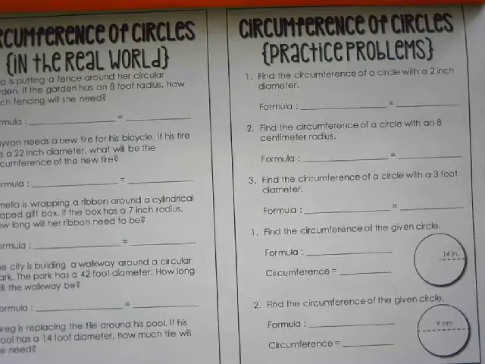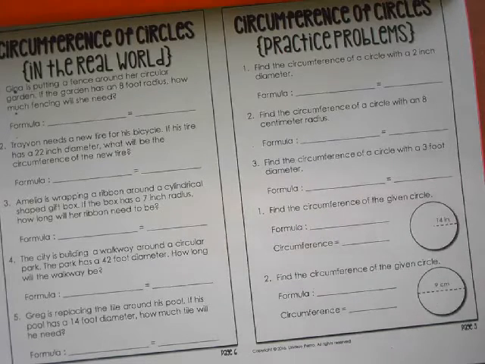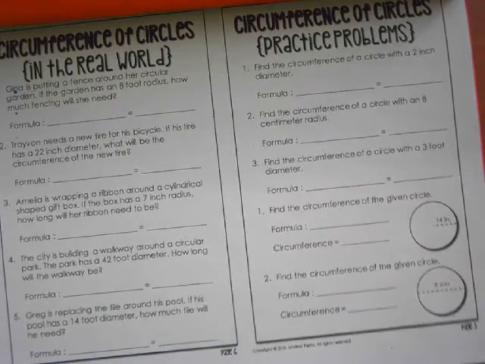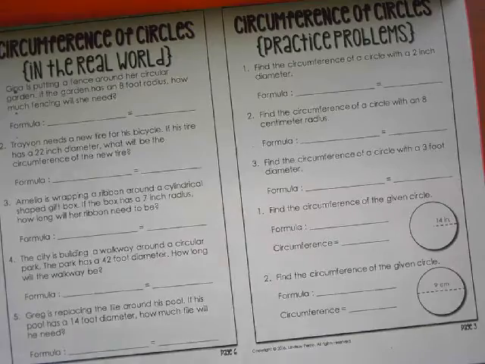Hey guys, we are going to learn how to do circumference of circles. Circumference is the perimeter of circles. Does that make sense? So perimeter, remember, is the outside of all of your polygons added together, right? Circumference is finding the distance around a circle.